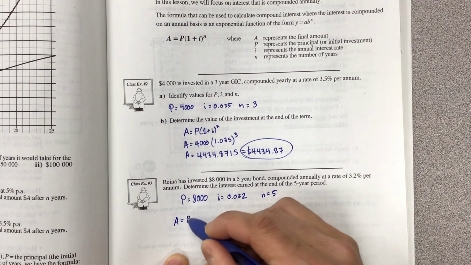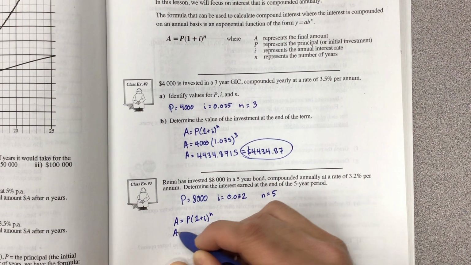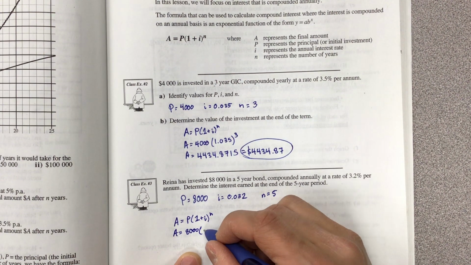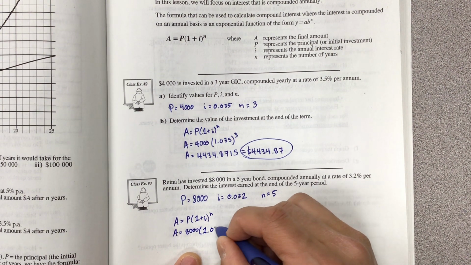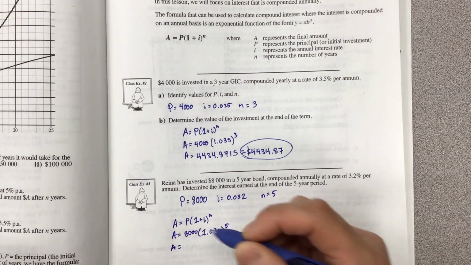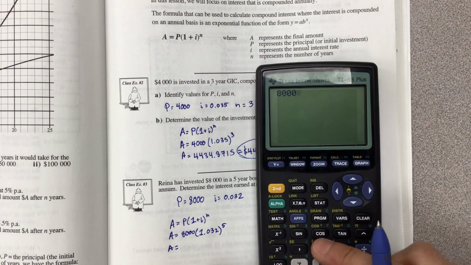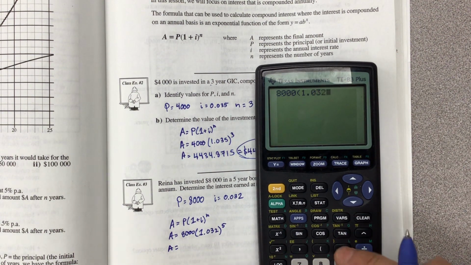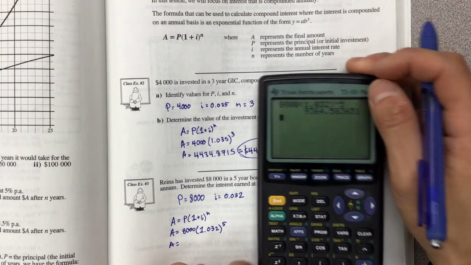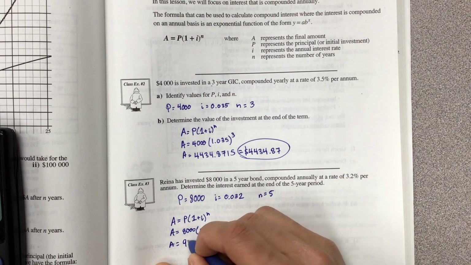So A is equal to P times 1 plus I to the power of N. P is equal to 8,000, times 1.032 to the power of 5. Our value of A is $9,364.58.